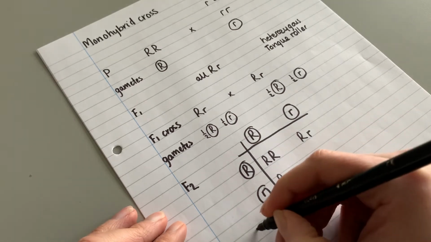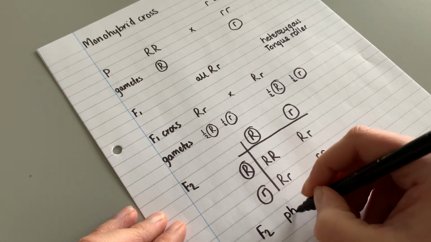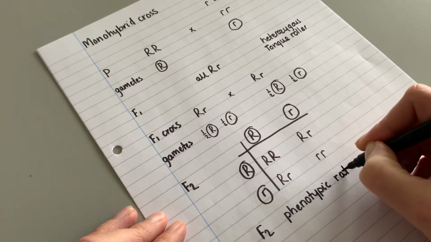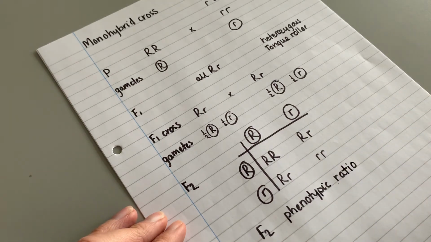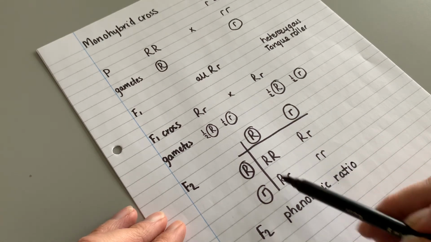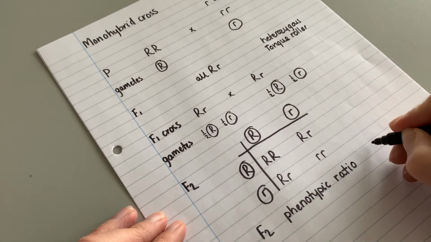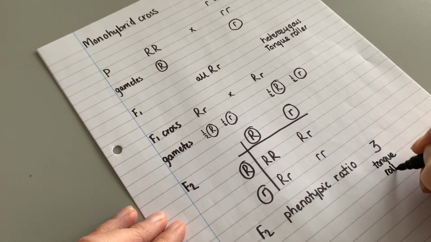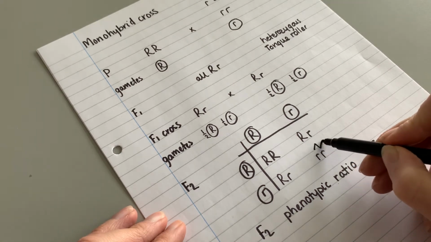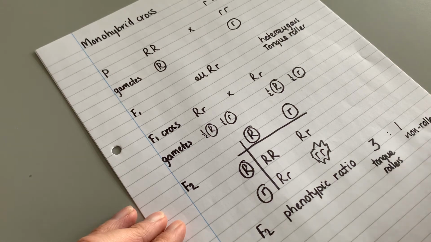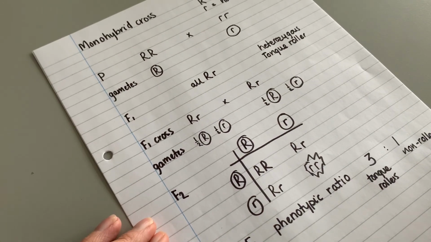So we do something called now an F2 phenotypic ratio. And all that means is we're looking at the ratio of phenotypes in the second generation. So this individual, this individual and this individual are all going to be able to roll their tongue. So that's 3 tongue rollers. And then we've got this individual here, that is the non-roller, so that's 1 non-roller. And that's a monohybrid cross.